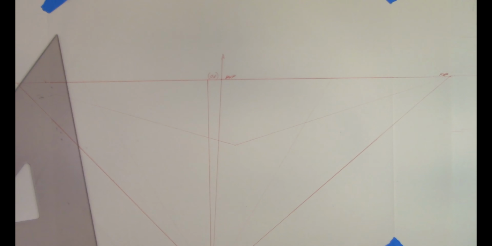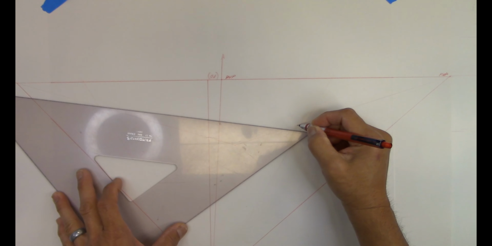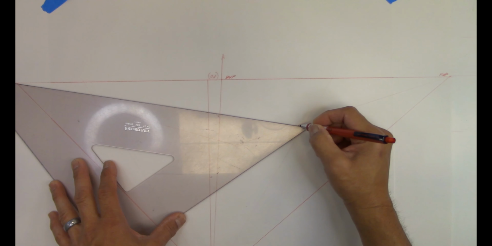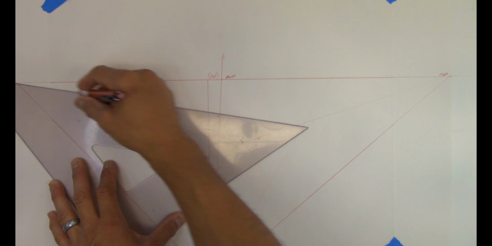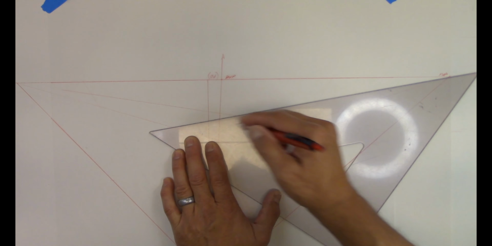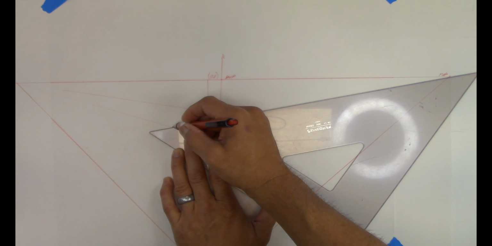You can decide how big this plane is going to be. I'm going to suggest that you don't make it too big, but don't make it too small either. You have a fairly large sheet of paper. Again, we're in many ways just going to disregard where the cone of vision is for now. The kind of drawing that we're going to do today is not terribly important to make sure that everything is within the cone of vision.